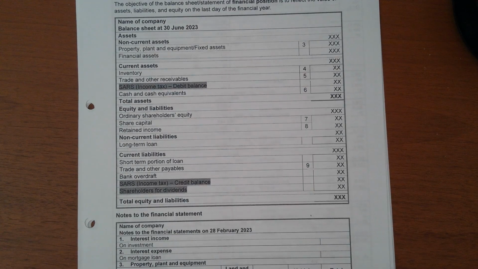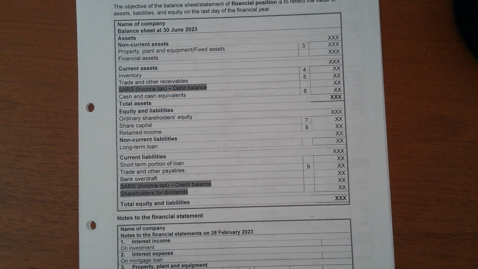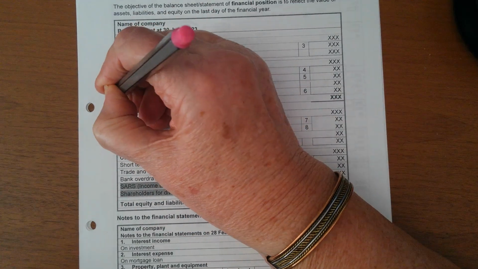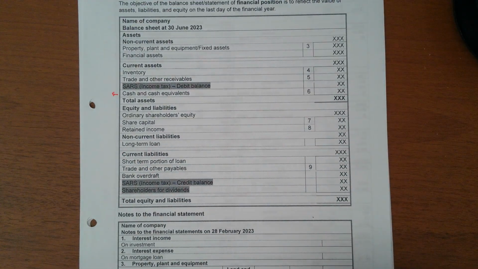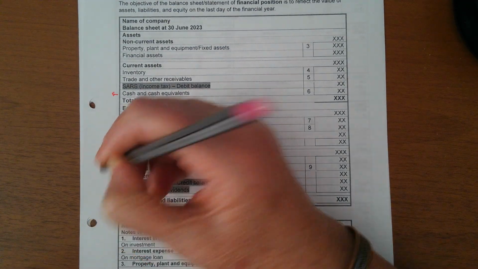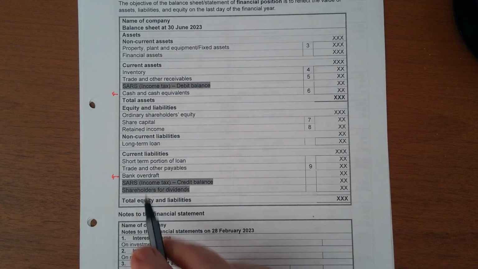Okay, so except for bank, where you sometimes have a favorable bank balance and then it will be included in cash and cash equivalents. If your bank is overdrawn, it means you owe money to the bank, then it will go under current liabilities.